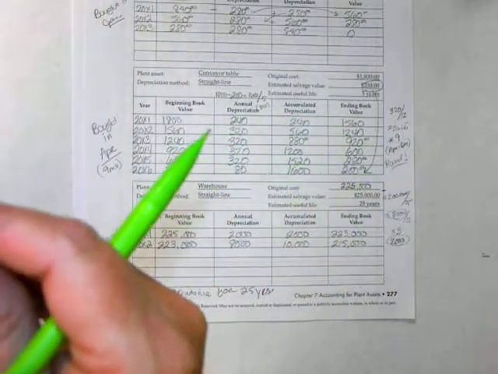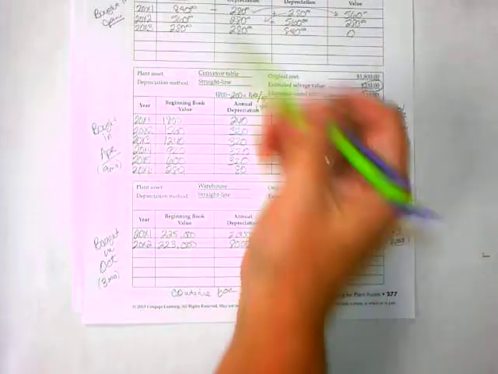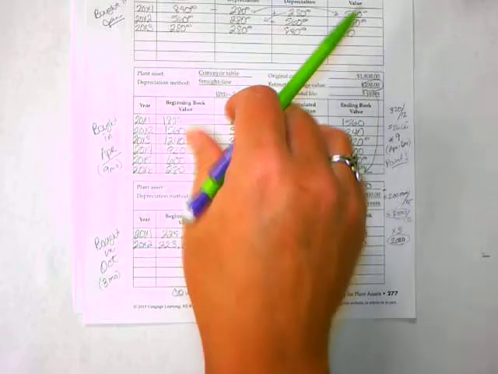I gotta find them. Printer, conveyor table. Here we go. Okay. We're gonna use this information because we've already got this done for us. It's in a file. We go pull that file. We do the depreciation for the year.